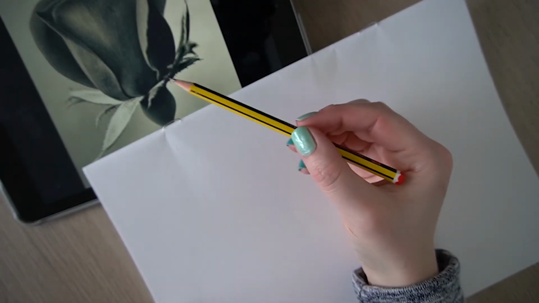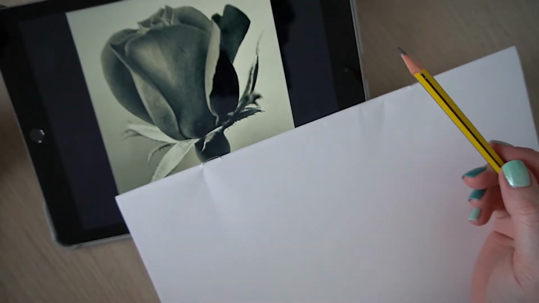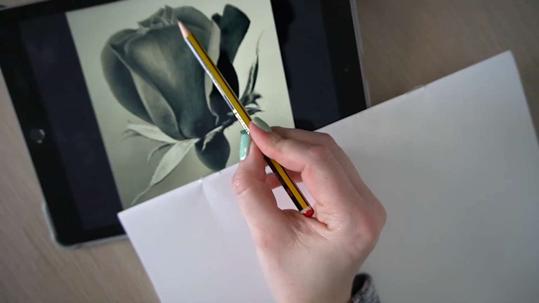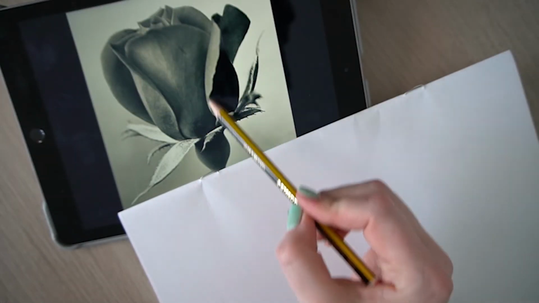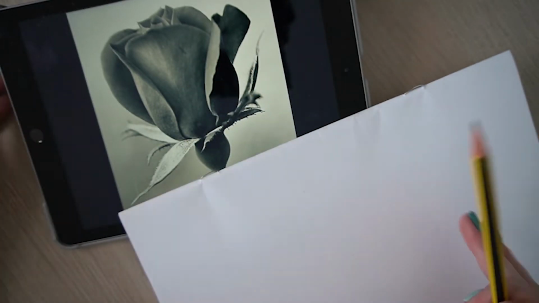So when we're approaching a drawing like this, what we want to do is choose a section to start with. For me, that's often the top bit here, and then I work down from it. According to what flower you're drawing, it might be that you start with the centre part.